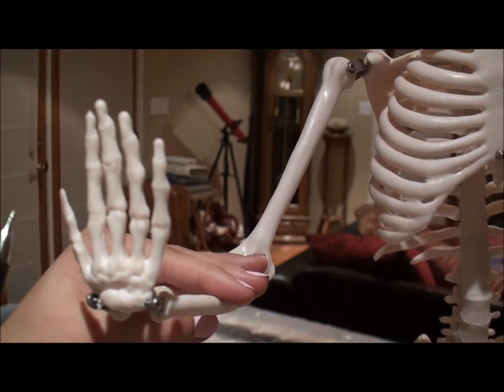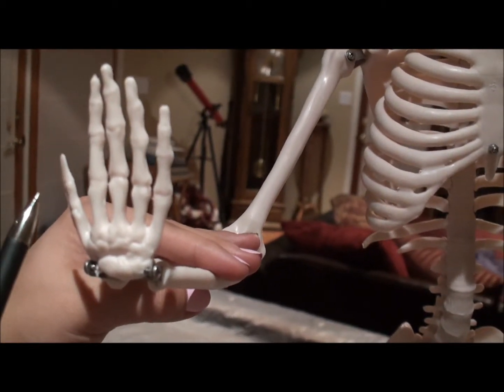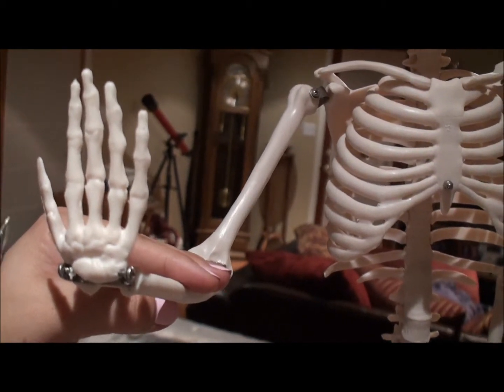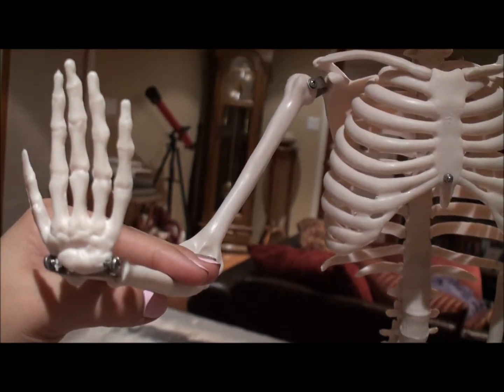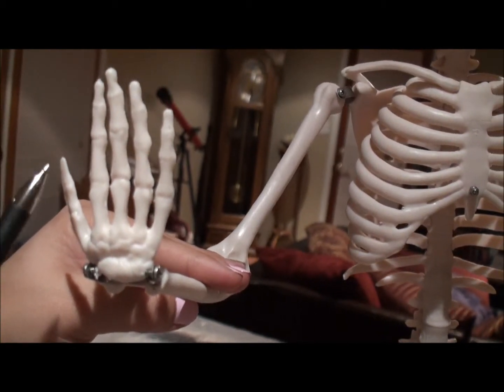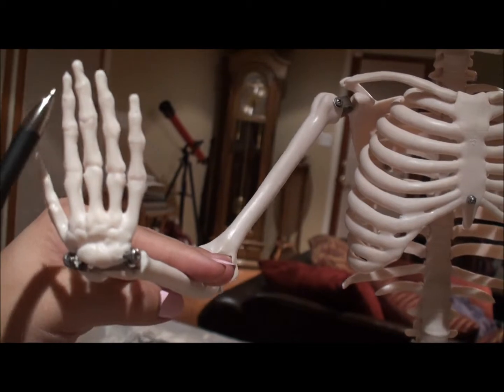Which bones form the wrist joint with what forearm bone? It's the proximal row that attaches to the radius. And which bone forms a joint at the pollex? It is the trapezium. And these are the metacarpals, and these are the phalanges.